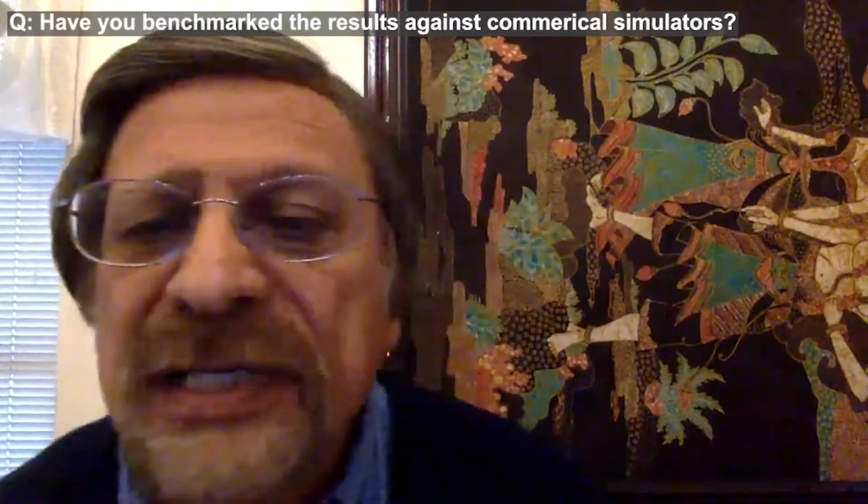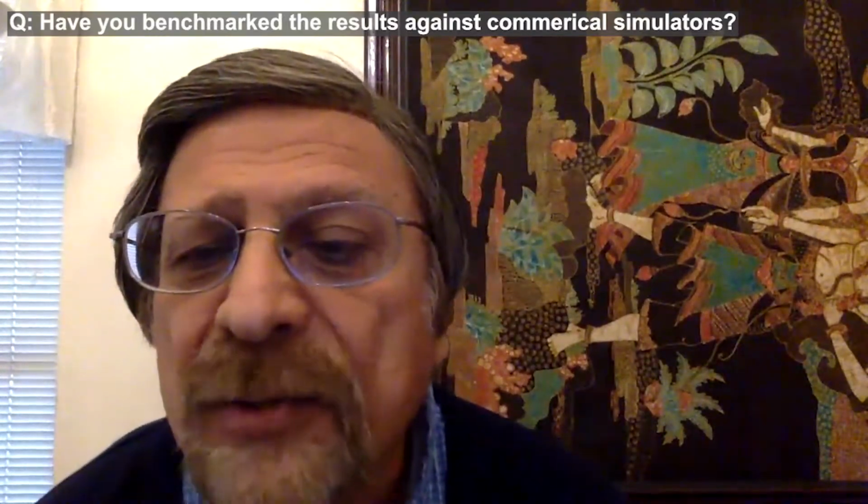The next question is, have you benchmarked the results against commercial simulators? Yes, we have. I cannot mention any particular name of simulators, but for example, in terms of UTCOMP-RS, we have results that are very comparable in terms of a single processor simulator, because we are further developing the simulator for parallel processing purposes.